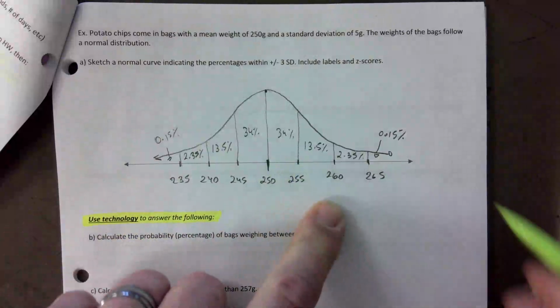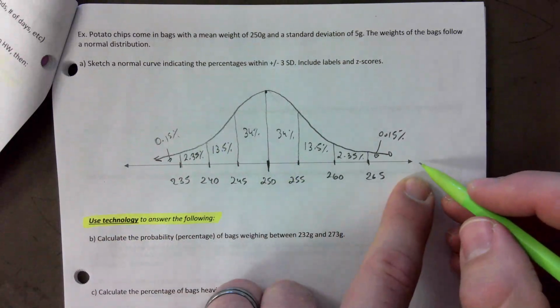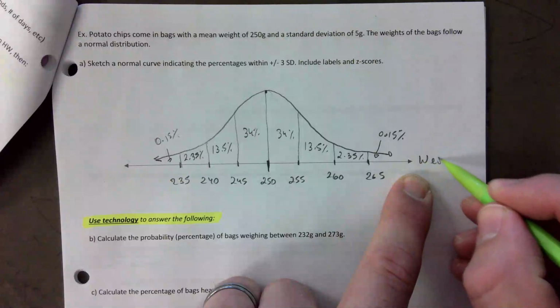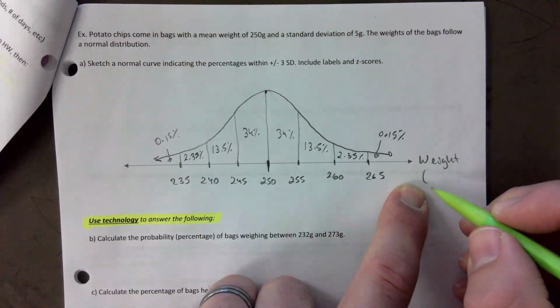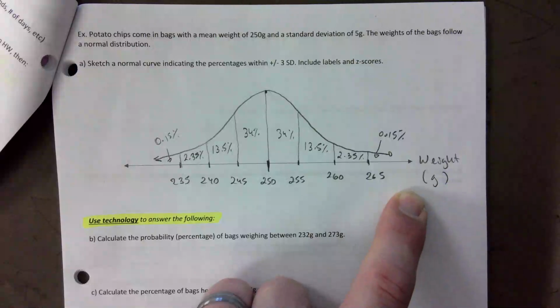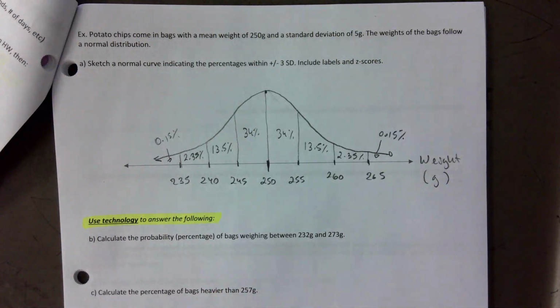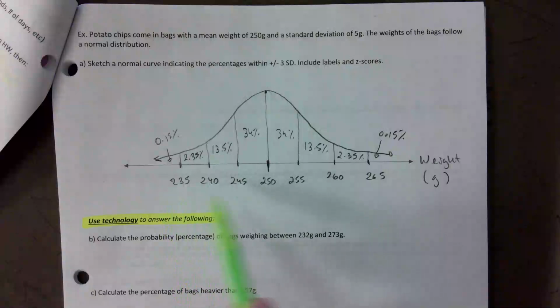Boom, you got that. And then along the x-axis, you will have the weight in grams, okay? Weight in grams. Bingo, you've got 2 marks if you have all of that. So 1 mark for this, 1 mark for the percentages, and then you would lose marks if you don't have your labels there.